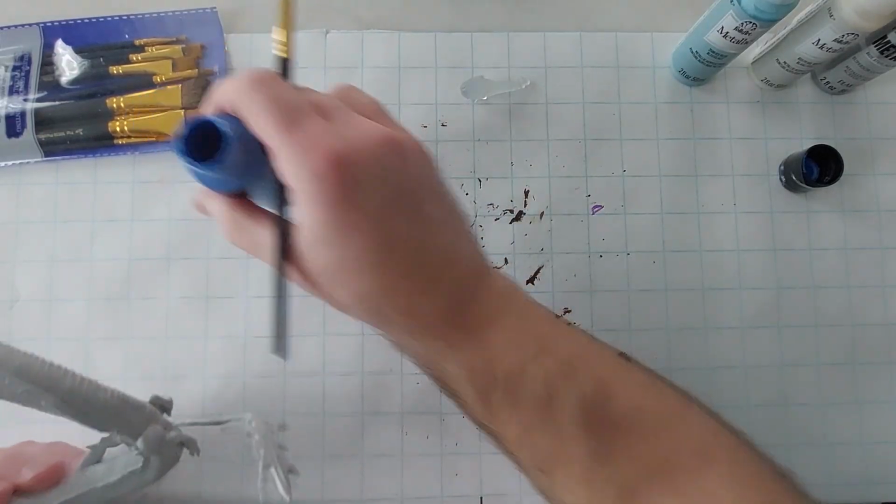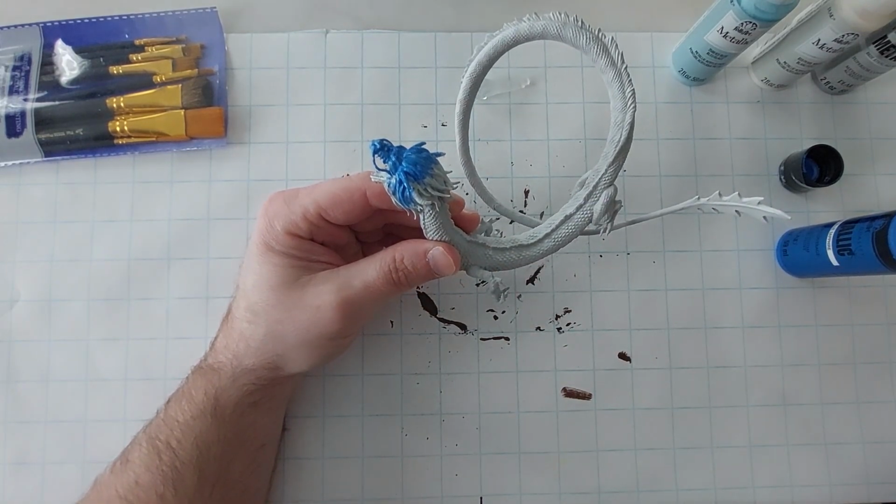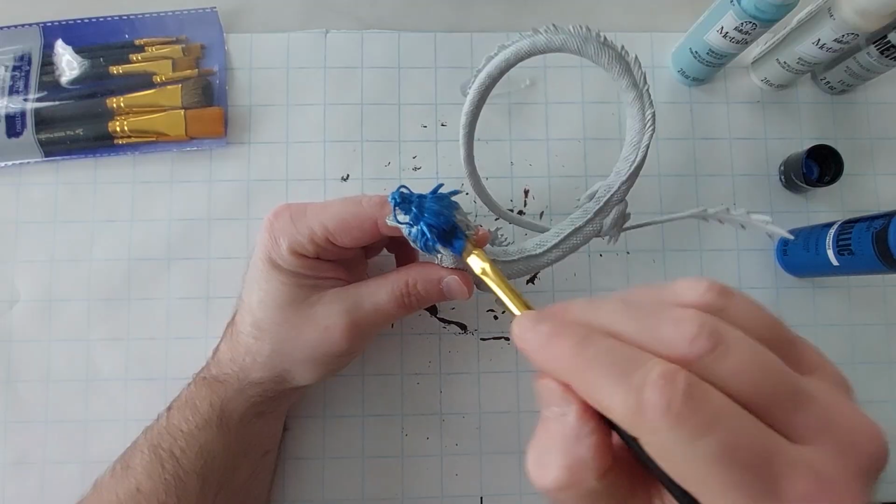Okay, now I'm gonna have to put this over here because otherwise I'm gonna have to put the mini down and reach across, and yeah, so just be more efficient this way.